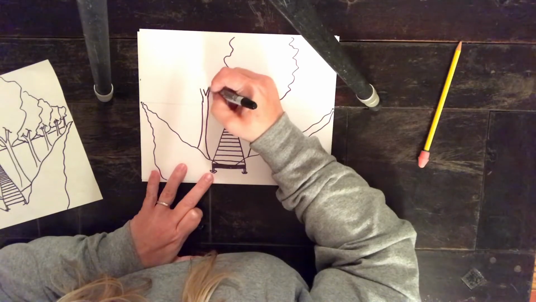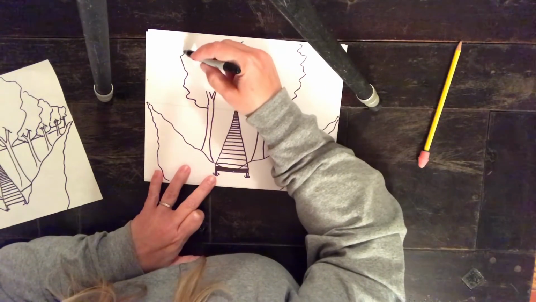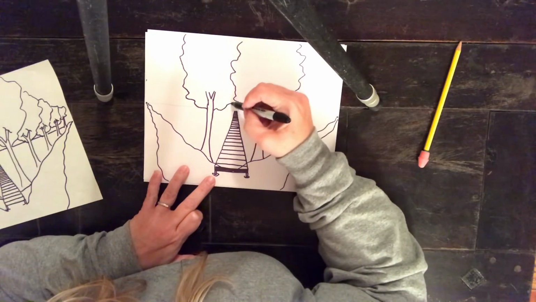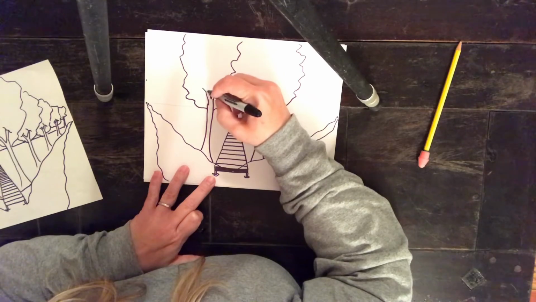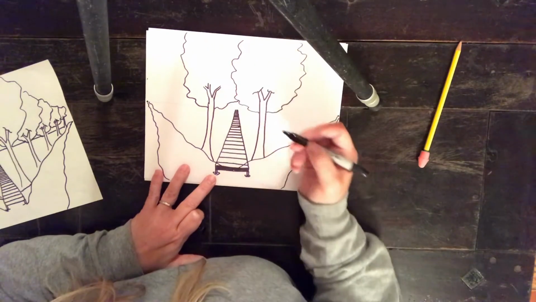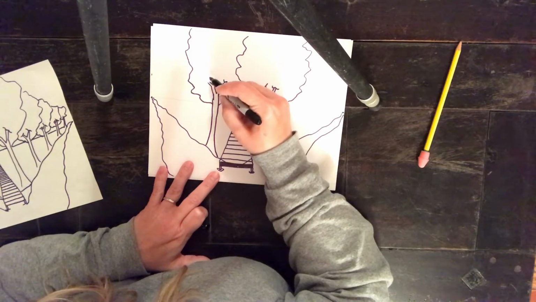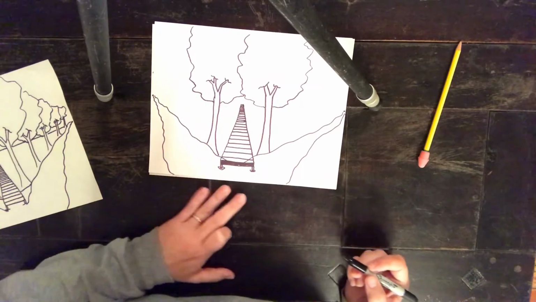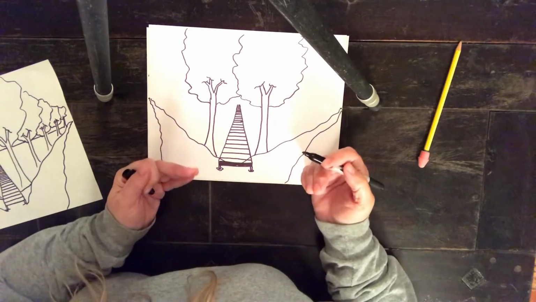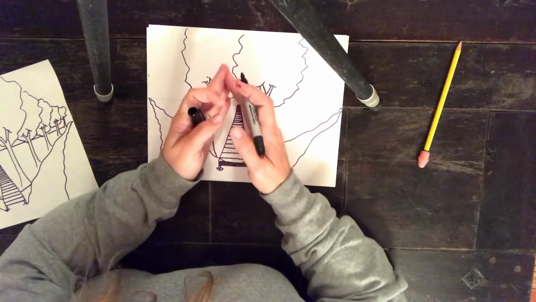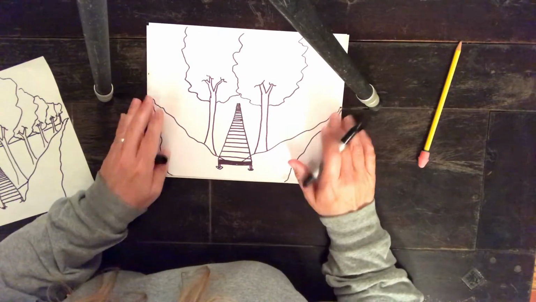And it's perfectly fine if your trees do not look like mine. They shouldn't look exactly like mine. Just do your best and try to make them look somewhat realistic. I'm adding a couple extra little branches there. Okay. Now you could add some trees going back this way, but I'm going to have them going towards the vanishing points.